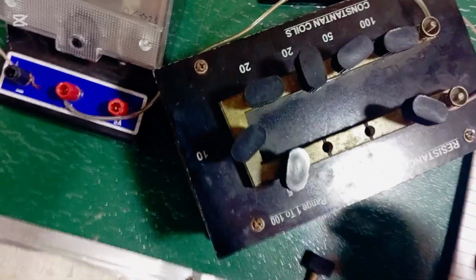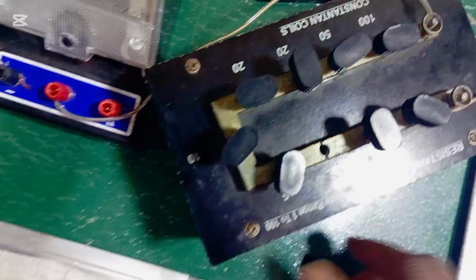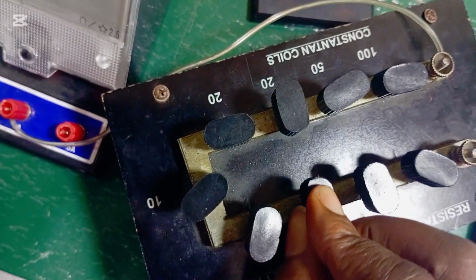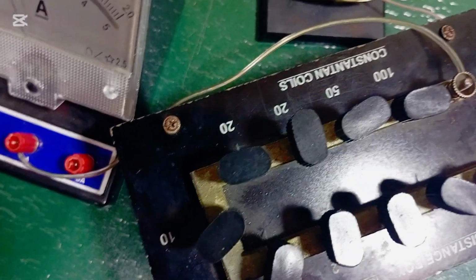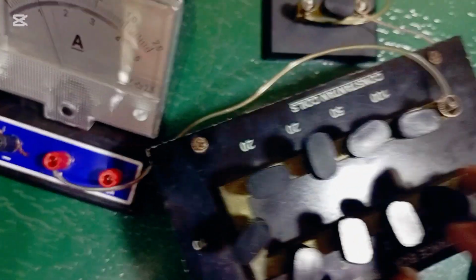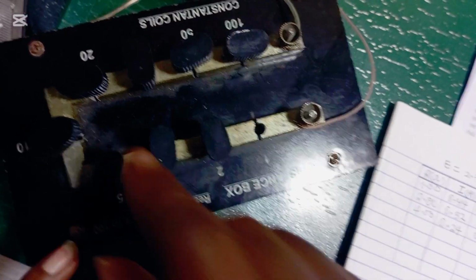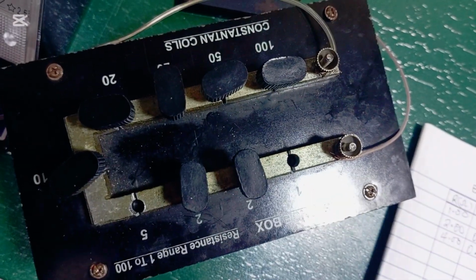If I want to set it to be 6, I'm going to replace this 2. That is making it 4. Now, for me to set it to be at 6 ohm, I'm going to remove 1 and equally remove 5. Can you see it now? Okay, so let's check what we have.